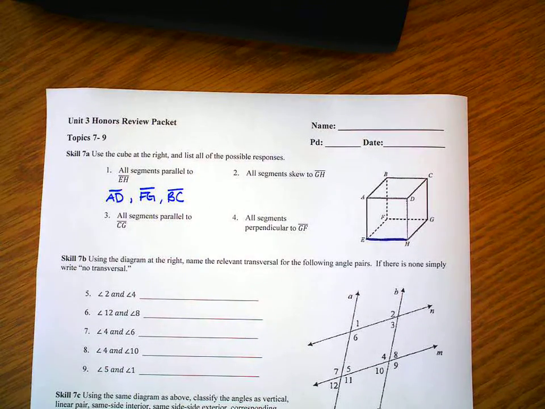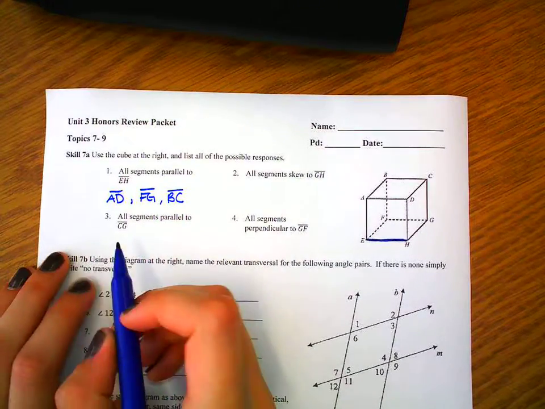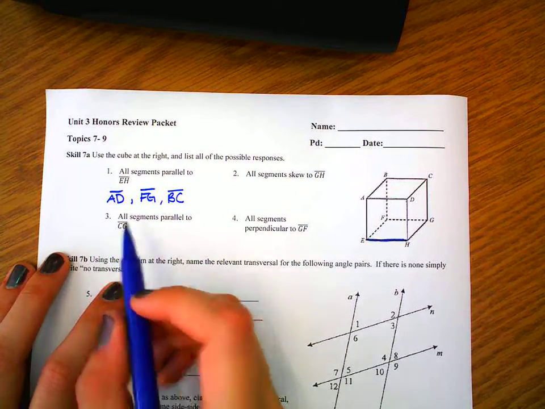So the definition of a parallel segment or line is a line or segment that is in the same plane and will never intersect. So BC is included. It is parallel to EH. Okay, number 3, all segments parallel to CG.